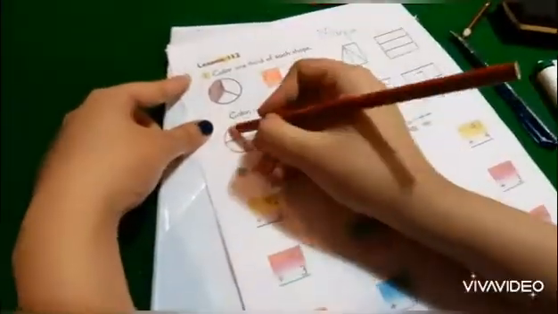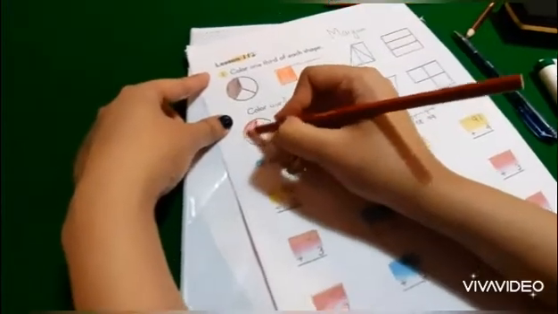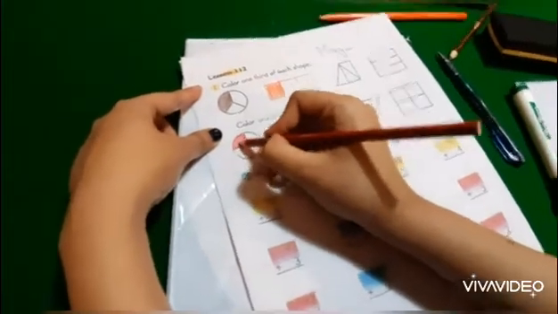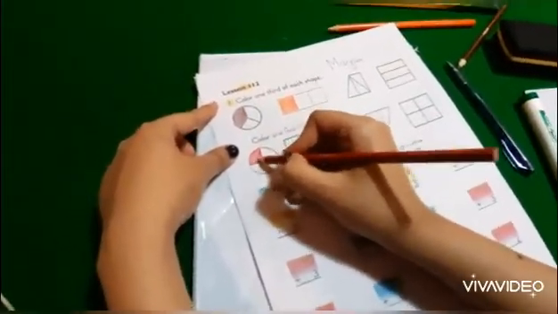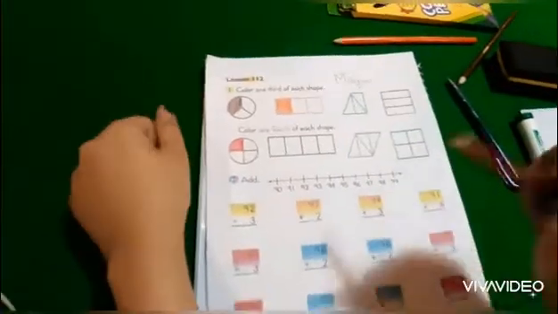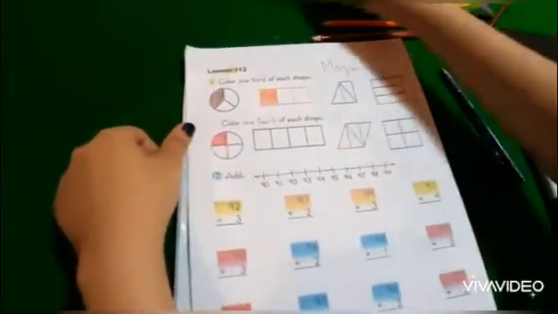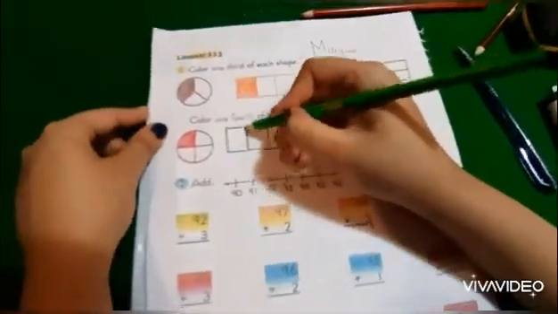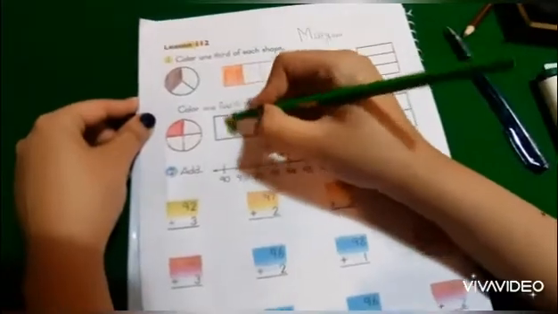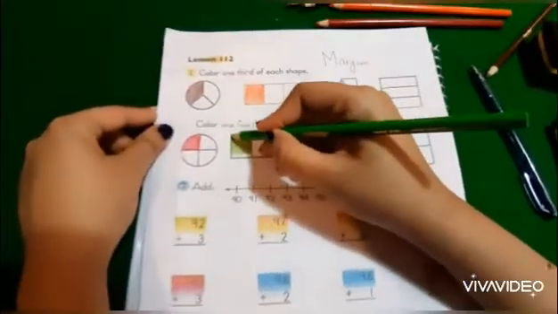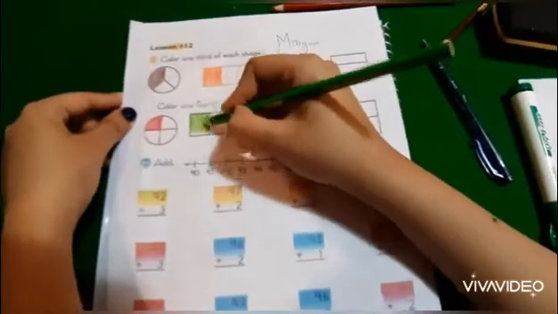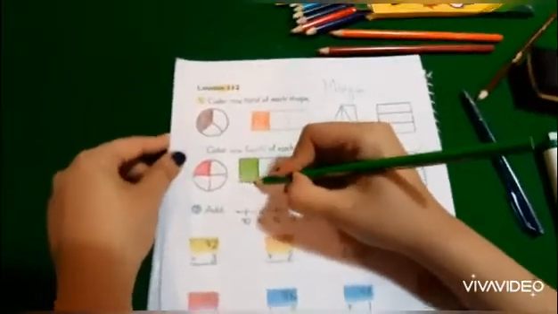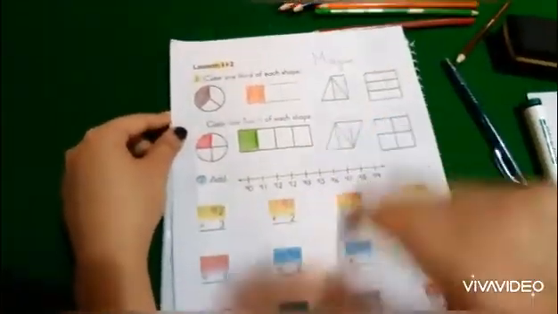See this circle? It was divided into 4 equal parts. Now I'm going to color 1/4 of it. Only one part. There you go. Now I'm going to use another color for the second one. Okay, I'll leave these 2 out for you to color.